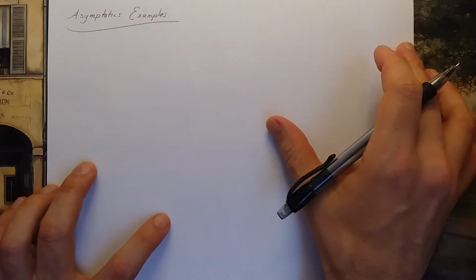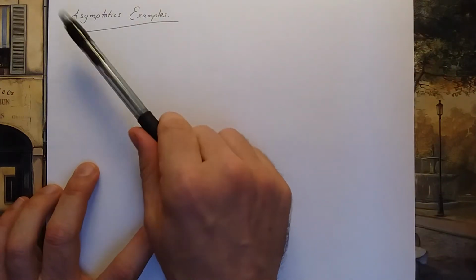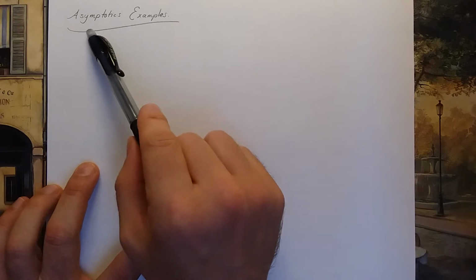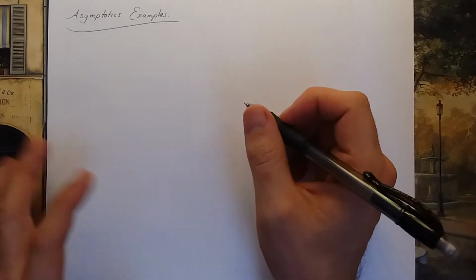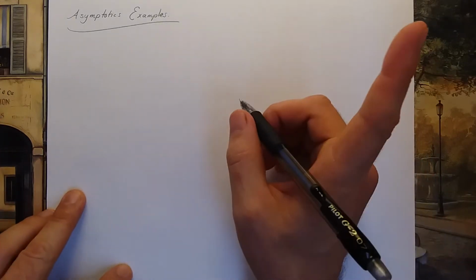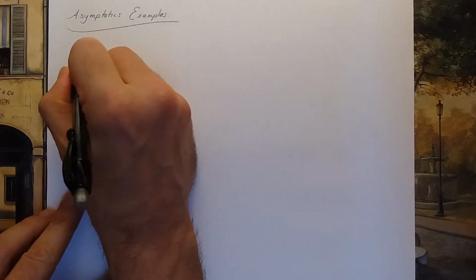So this will be my third and final video in a sequence exhibiting how to find asymptotics from generating functions using our main asymptotics theorem. So here's an example.